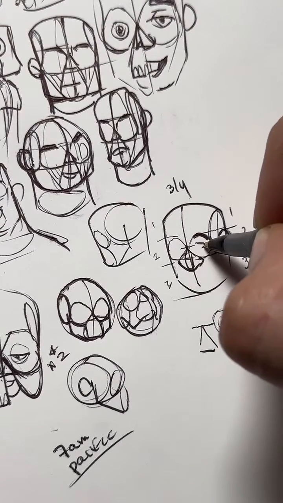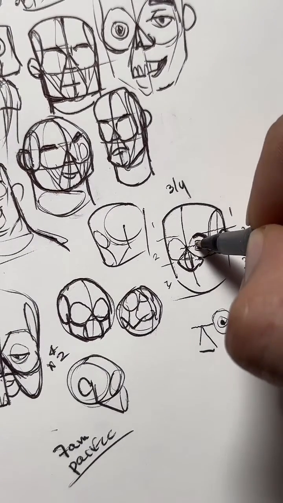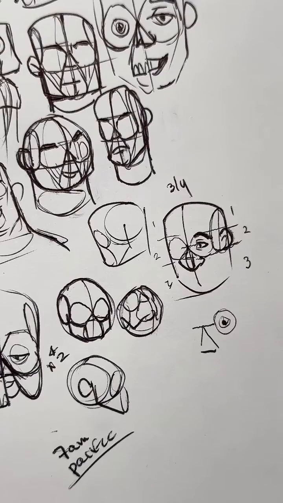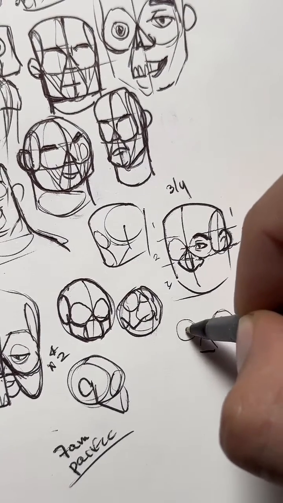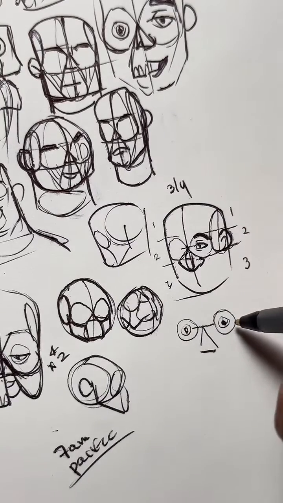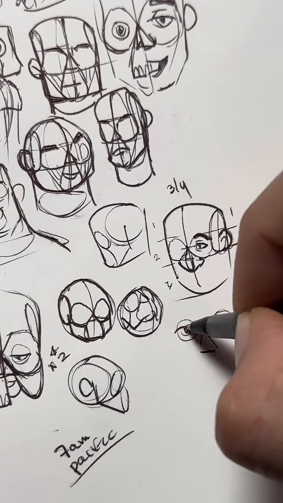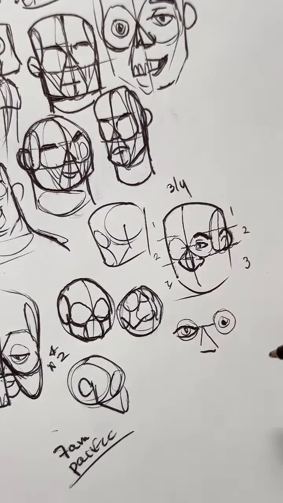Unless the person has some sort of different anatomy, that is roughly where your eye is going to be. Your eyelids get applied around the middle of your eye. So if this is your eyeball, your eyelids just go around that eyeball.